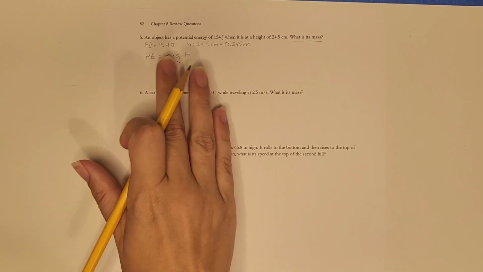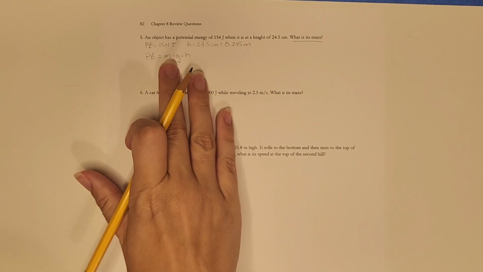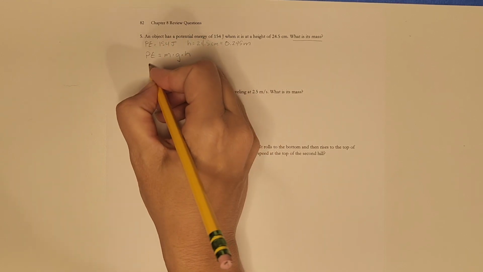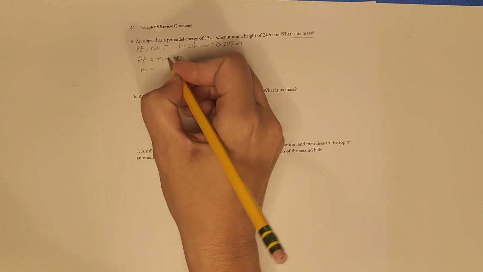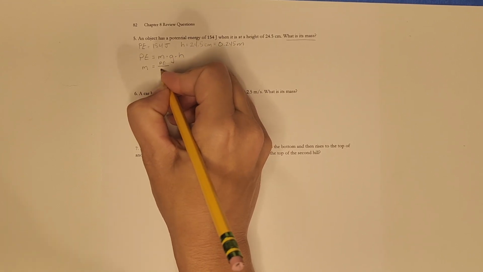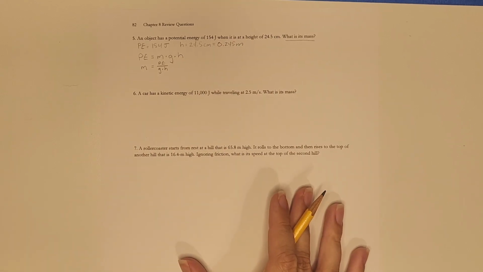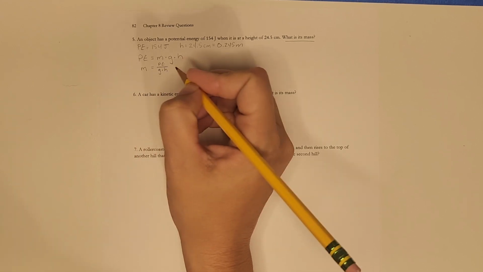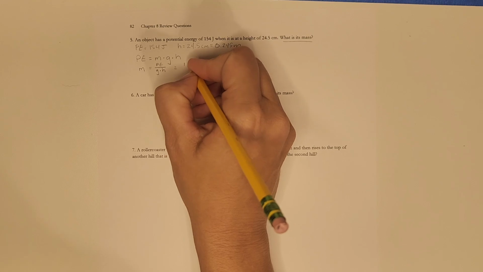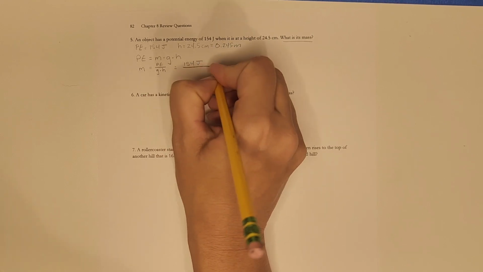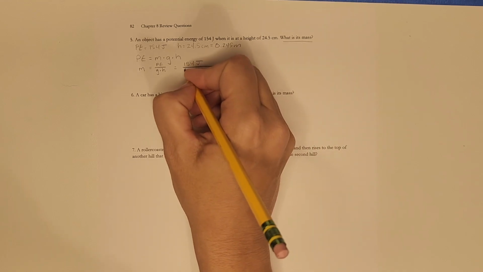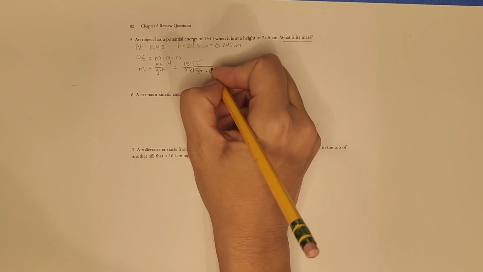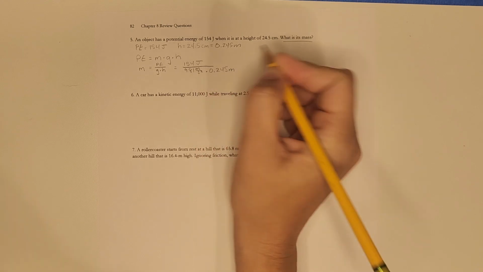So let's first, I like to get my variables isolated before I do all the calculations. So I'm going to get mass by itself here. And so that's just going to be mass equals potential energy divided by gravity times height. Okay, and so working that out, we'll get 154 joules divided by 9.81 meters per second squared times 0.245 meters.